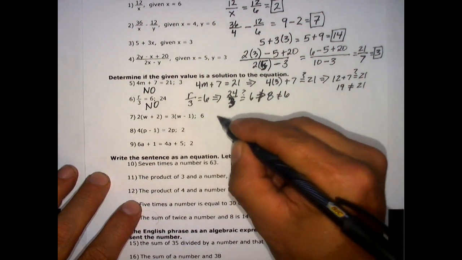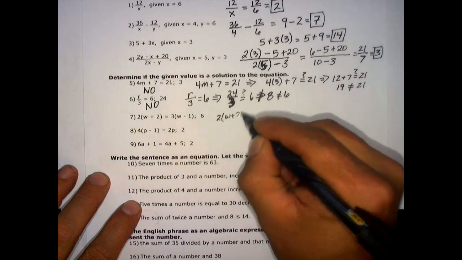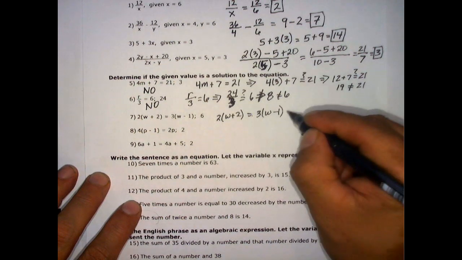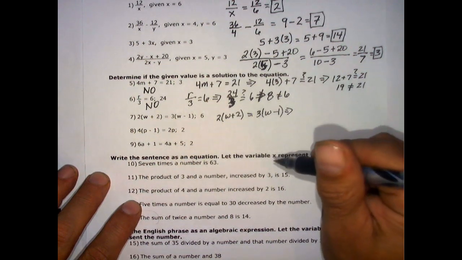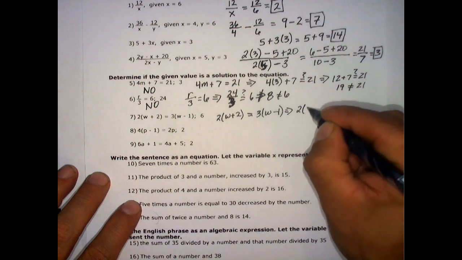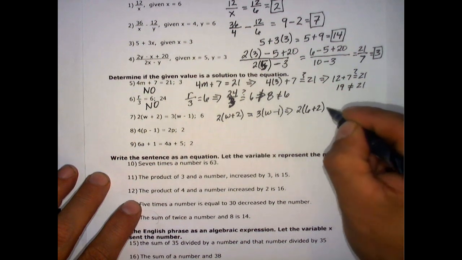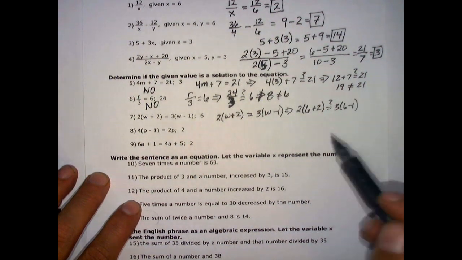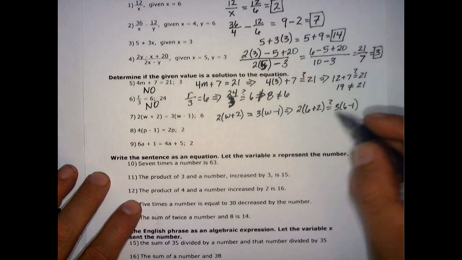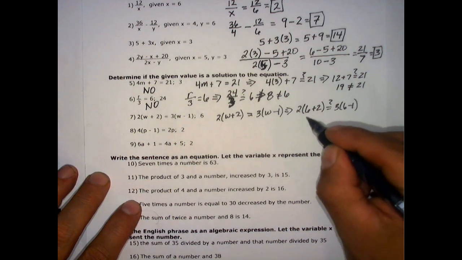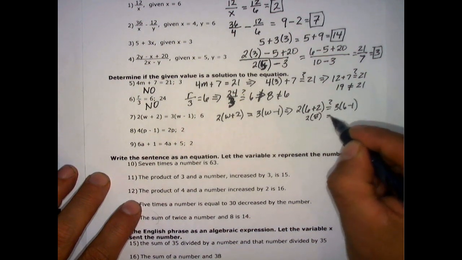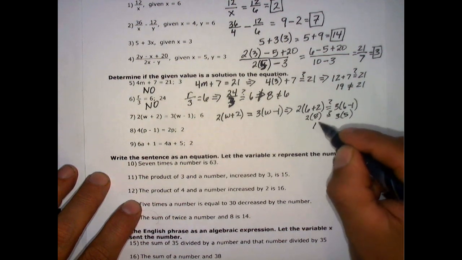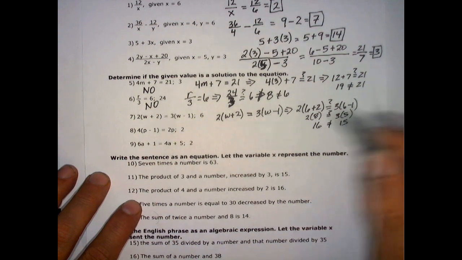Number 7, we have 2 times w plus 2. Is that equal to 3 times w minus 1? And the variable is w equals 6. So we'll substitute. We'll have 2 times 6 plus 2. Is that equal to 3 times 6 minus 1? So we do what's in parentheses first. 6 plus 2 is 8, so we'll have 2 times 8. Is that equal to 3 times 5? And we can see that 16 is not equal to 15, so this answer is no.